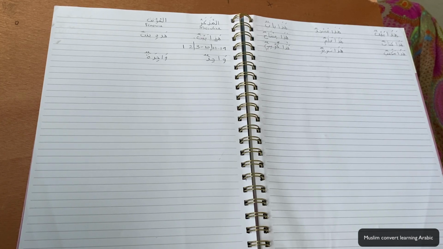If you are counting masculine, you use feminine numbers. If you are counting feminine nouns, you use masculine numbers of these 3, 4, 5, 6, 7, 8, 9. Always. Regardless whether they are standing alone or part of other numbers.